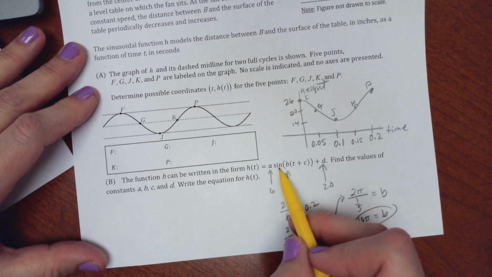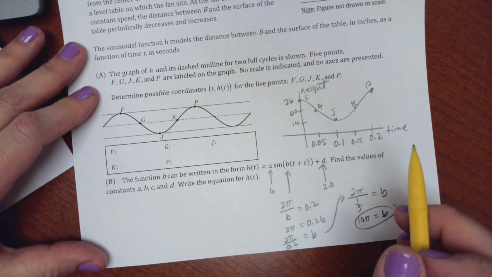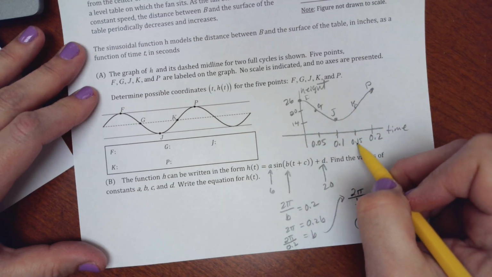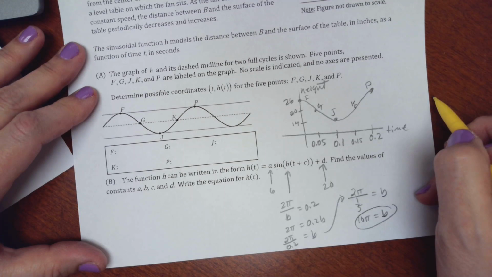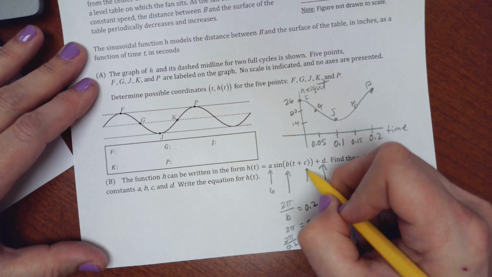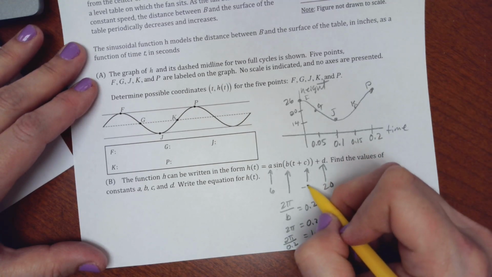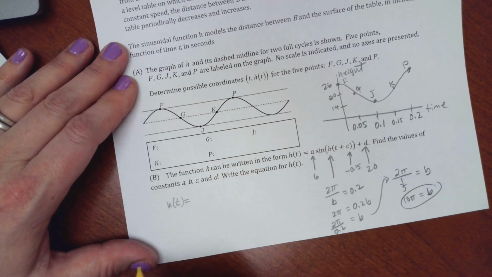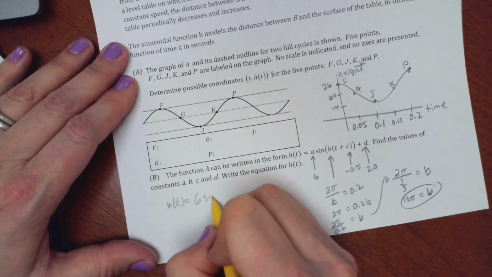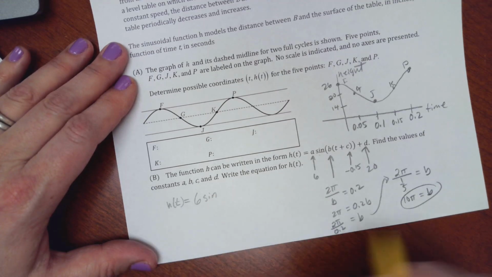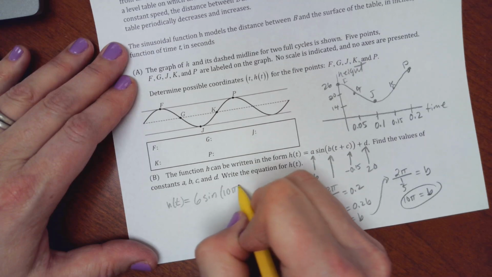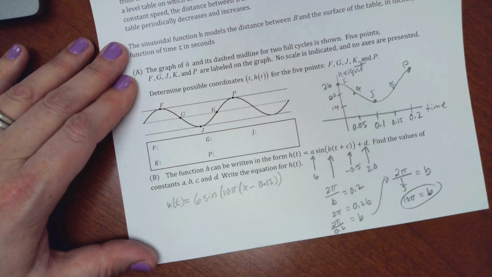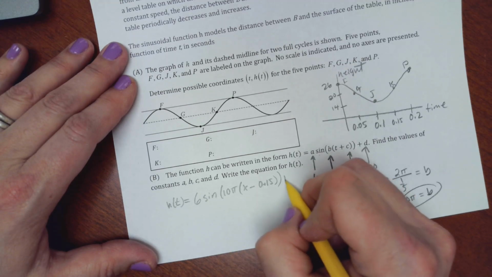I'm asking for a sine graph though. So if you're going to start a sine function, you could come all the way over here. So move to the right by 0.15 and then start your sine graph, right? That's one way to do it, to have c be minus 0.15. So that would leave your equation h of t equals 6 sine, let's see, b is 10 pi, so 10 pi times (t minus 0.15), and then plus 20.